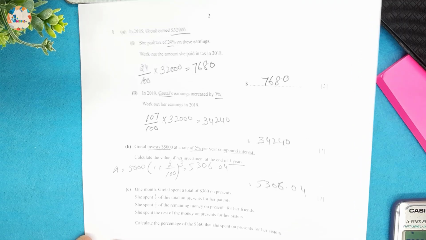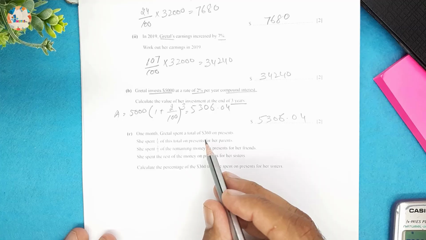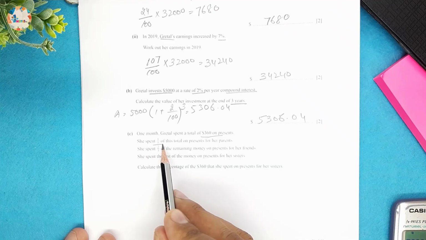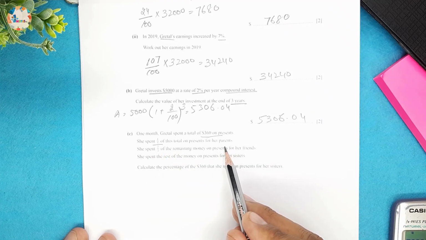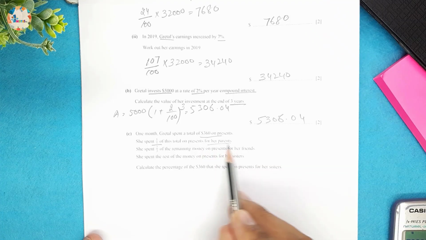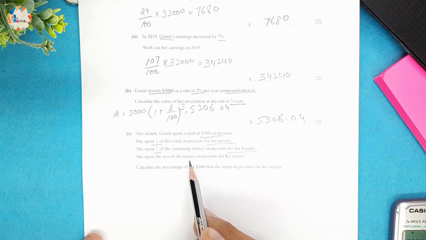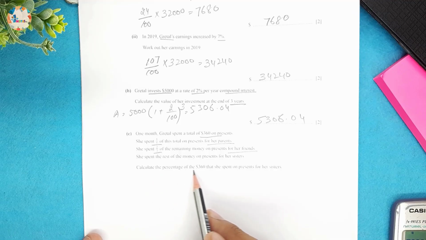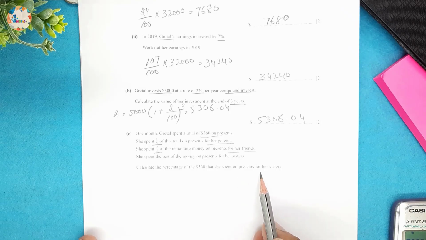In 1 month she spent a total of $360 on presents. She spent 1/5 of this total on presents for her parents, and 2/3 of the remaining money on presents for her friends. She spent the rest of the money on presents for her sister. Calculate the percentage of the $360 that she spent on presents for her sister.